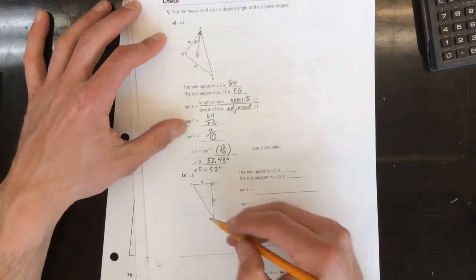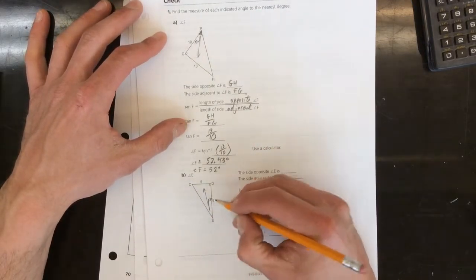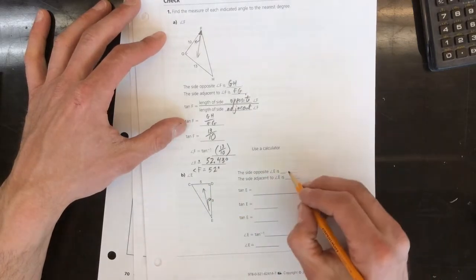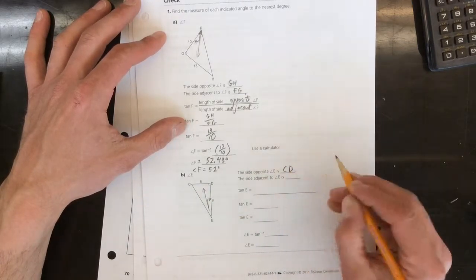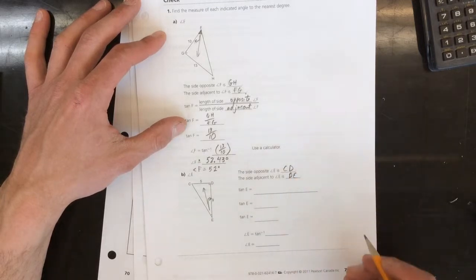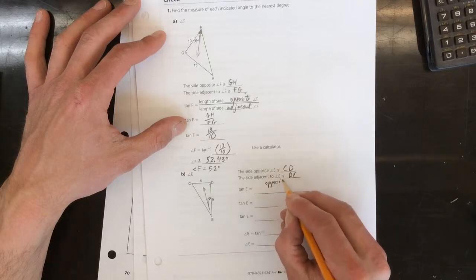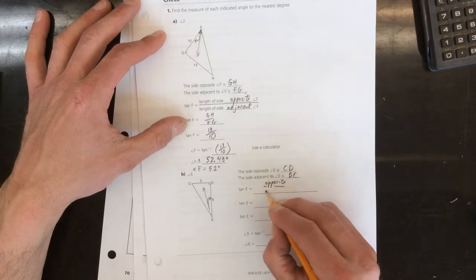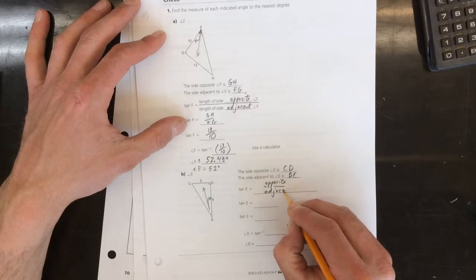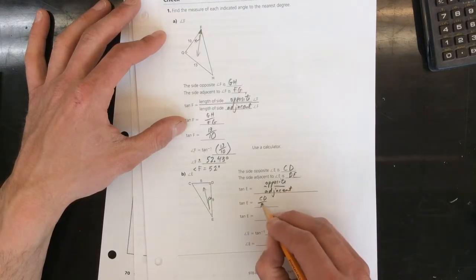Now with angle E, this is here, I'm going to take the opposite over the adjacent, not the hypotenuse. So the side opposite is CD, the side adjacent is DE. So we want to take the opposite over the adjacent, and this is CD over DE.